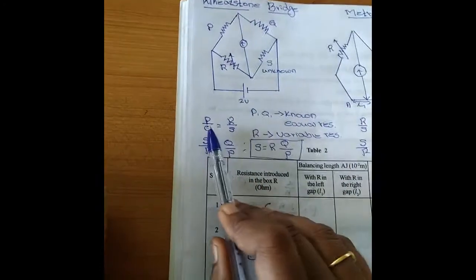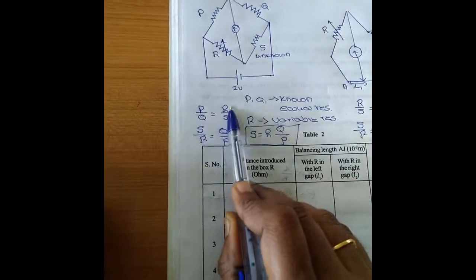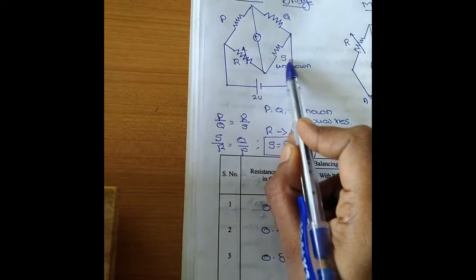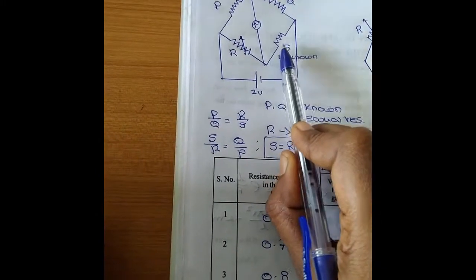So under this condition, from the theory of Wheatstone bridge, we can say P by Q is equal to R by S, and if we want to determine the unknown resistance S, S by R is equal to Q by P, or we can find S by making some rearrangement. S is equal to R into Q by P. We already know P and Q are known equal resistances which can be substituted, and this R is a variable resistance. So from this formula we can determine the resistance of this unknown coil of wire.